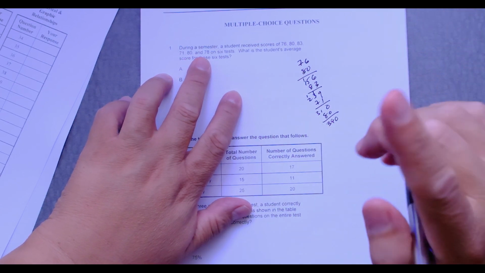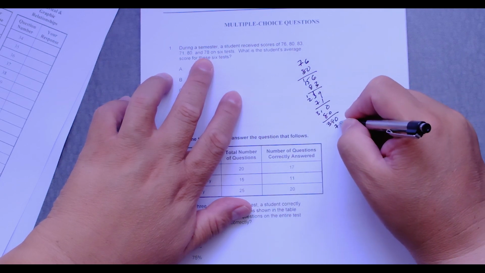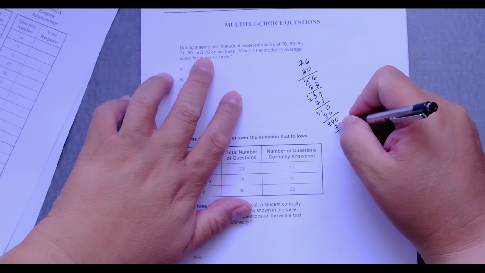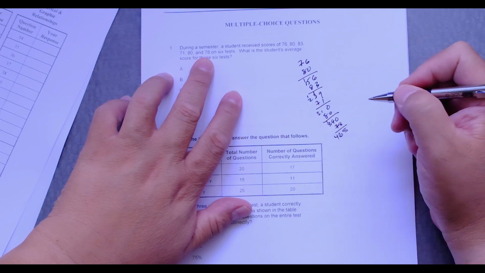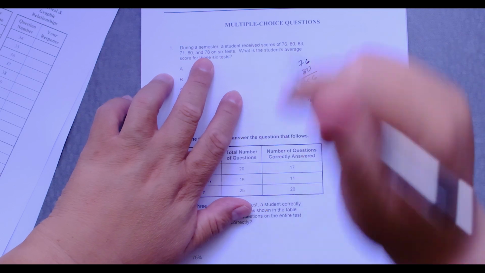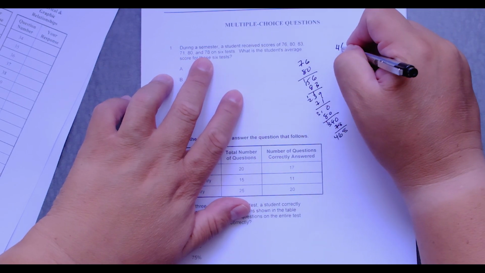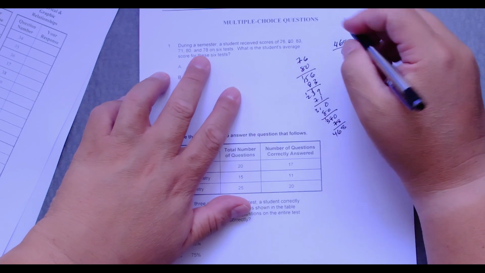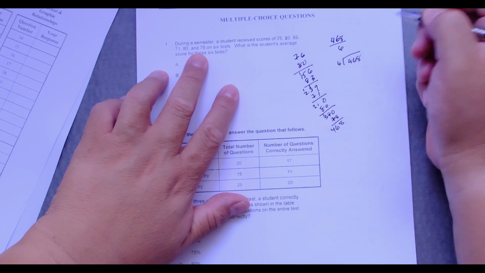The idea here is looking at different ways of doing these problems. That's an 8. So that's what? 14, 15, 16, 468. So 468. All right. So 468 divided by 6, because we have 1, 2, 3, 4, 5, 6. So we divide 4, 6, 8.